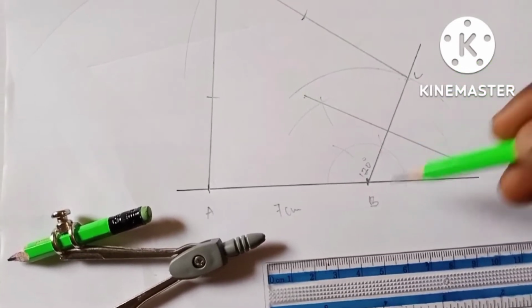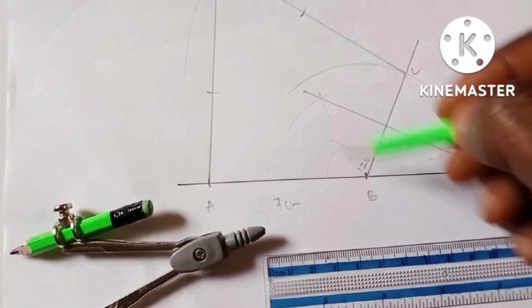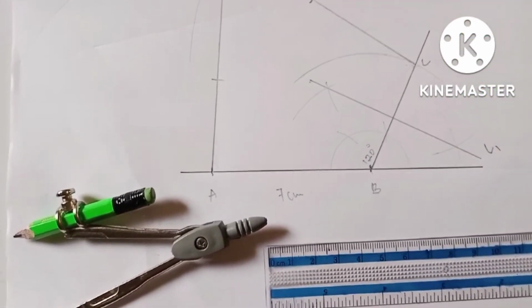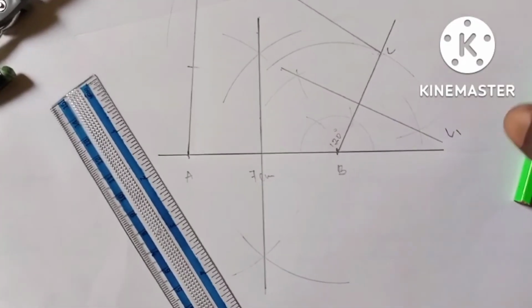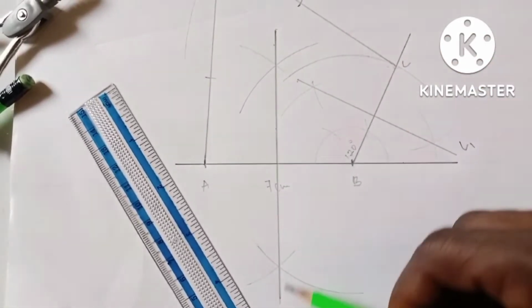Right, the same idea here. So maybe you should pause the video and bisect this line into two equal parts. Let's see what will happen. So this is what I had after I bisected this line into two equal parts, right? So this is my line here.